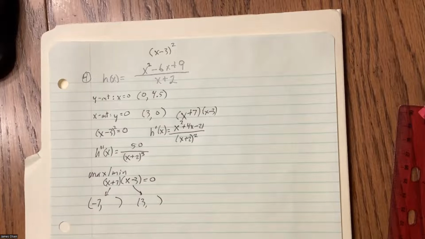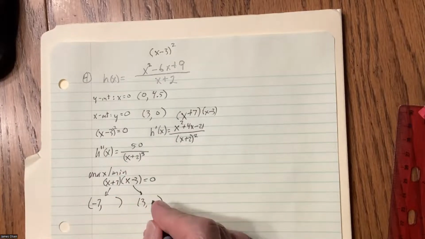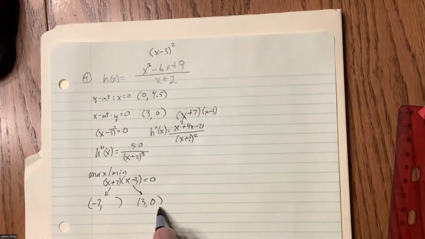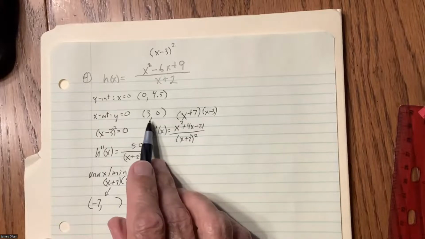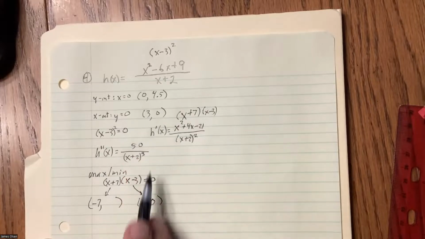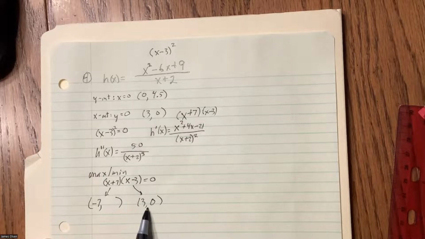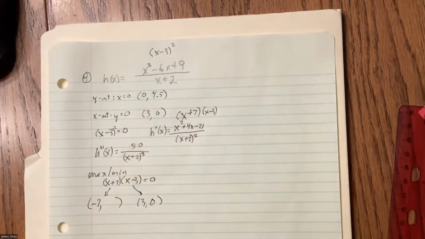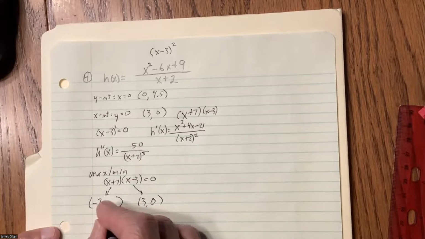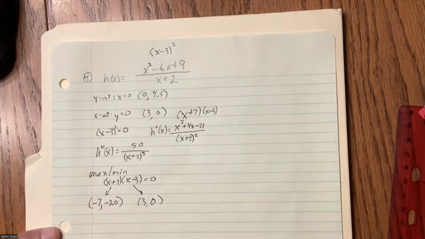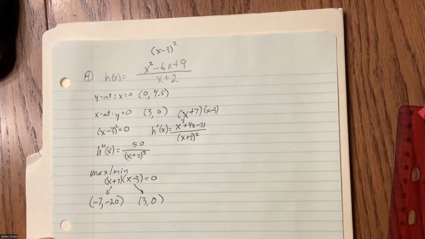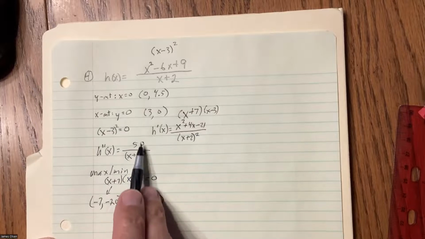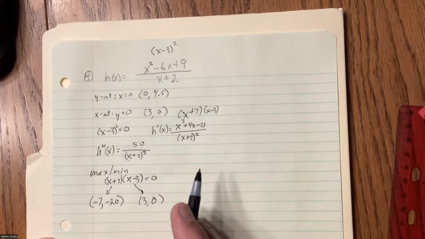Well, we already saw the 3, so this point 3, 0 is an x-intercept and it's a max-min value. If you substitute -7 in here from a calculator, we get -20. When I put +3 into my second derivative, I get a positive divided by a positive.